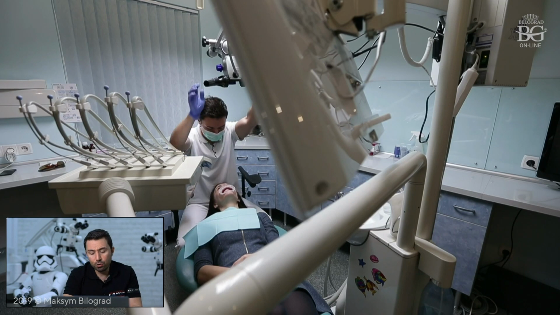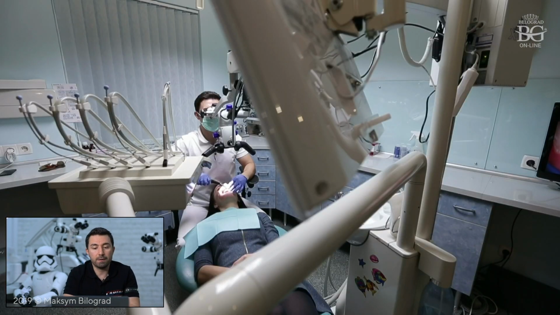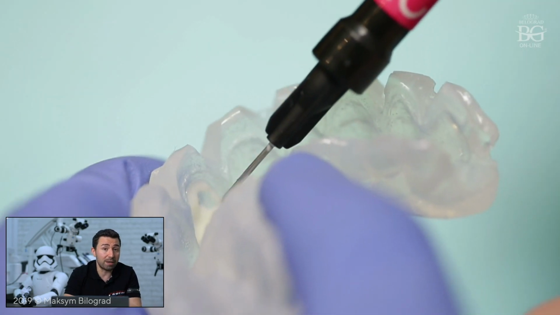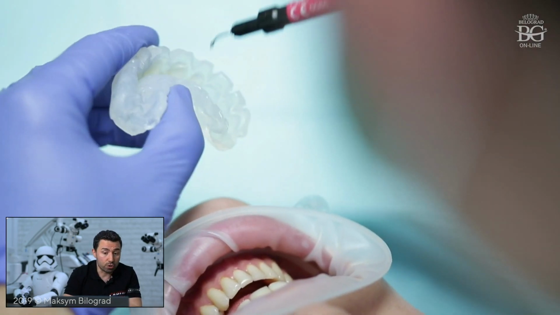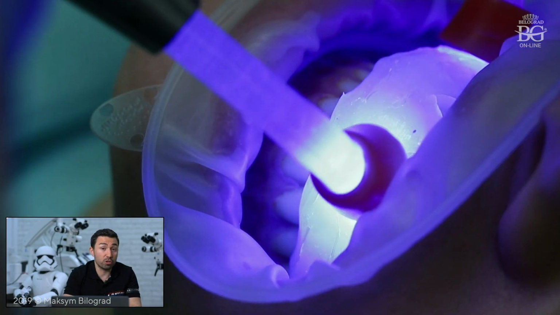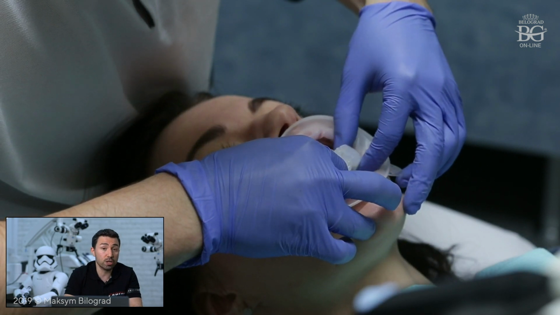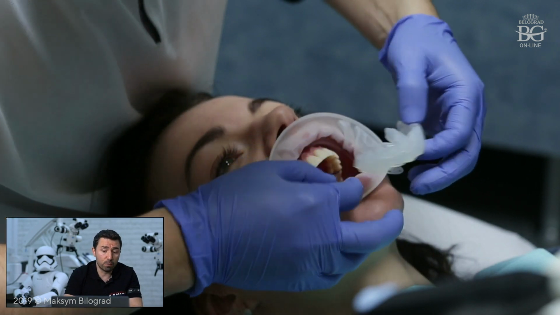In that case, I used a transparent silicone index for the aesthetic mock-up, because at that time I didn't have bright colors of bis-acryl material for the mock-up. It was only A2 or A3, and we would like to see the BL shade, let's say. So I used a BL flowable composite, and then we made this mock-up.